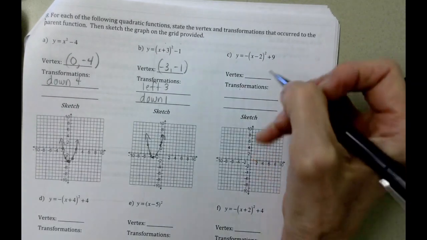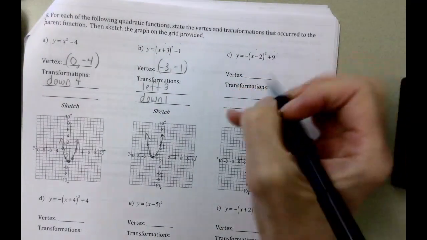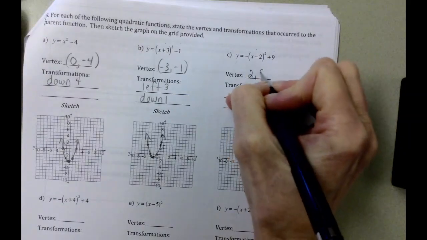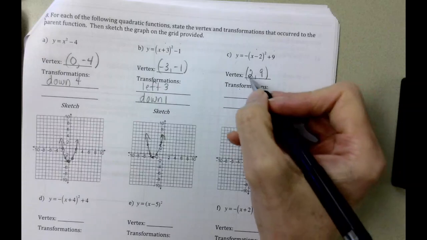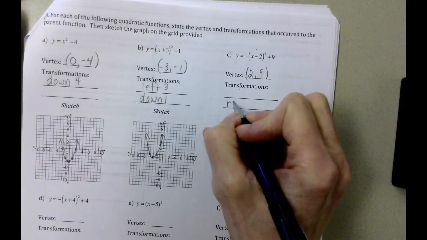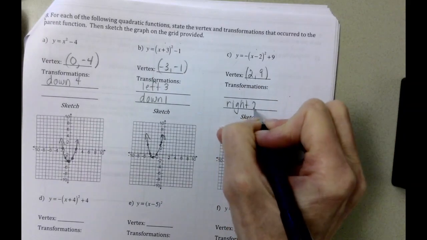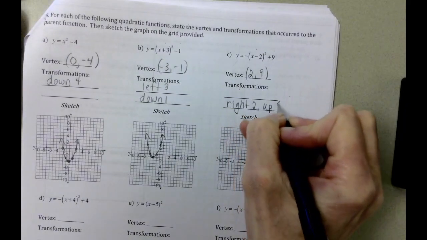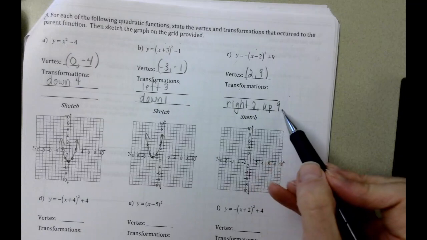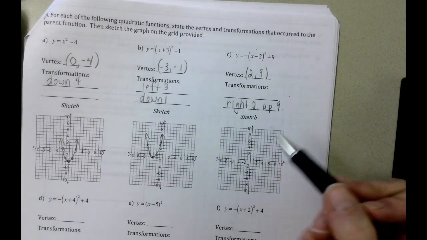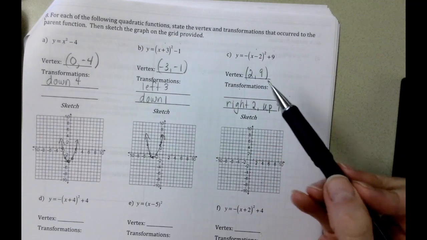Letter C, vertex. Change the sign, keep the sign. 2, 9. And so in order to graph that point, we would have to go right 2, up 9. And the reason that I wrote that on the second line instead of the first line is, in general, we read the graph from left to right.